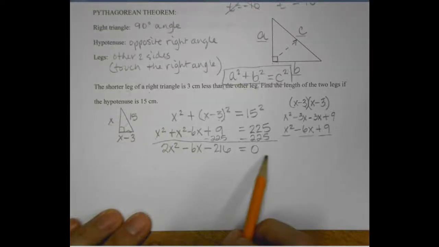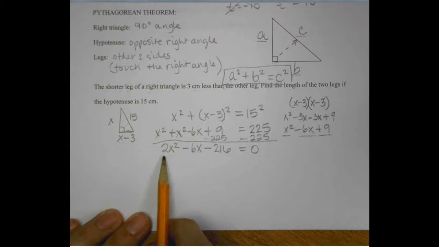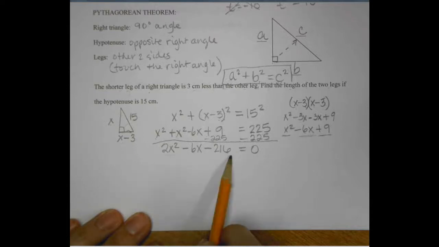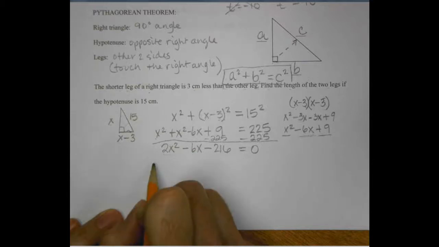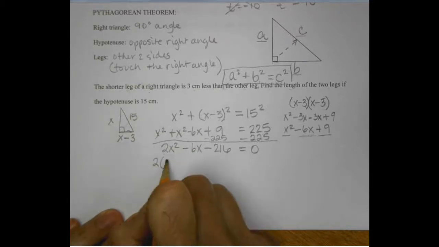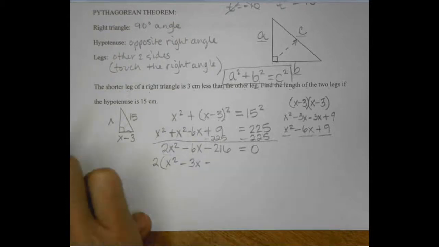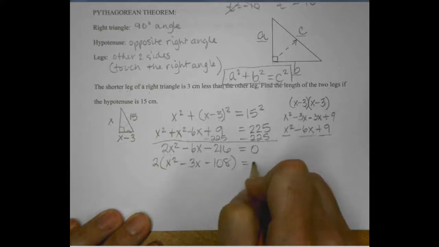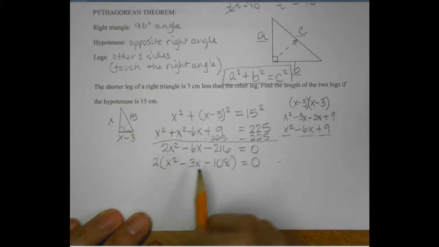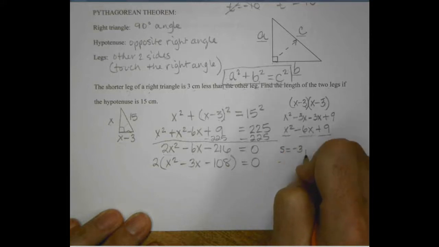Now I have my equation in standard form, and I want to factor this left-hand side completely. I can see right away I have a greatest common factor of 2, so I want to pull that out. I'll have 2(x squared minus 3x minus 108) equals 0.